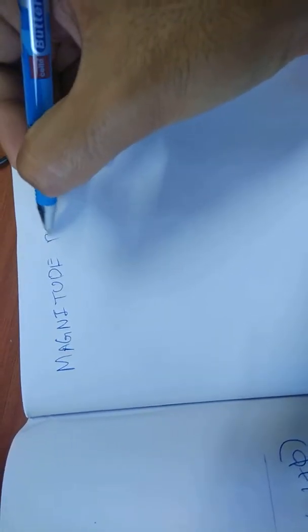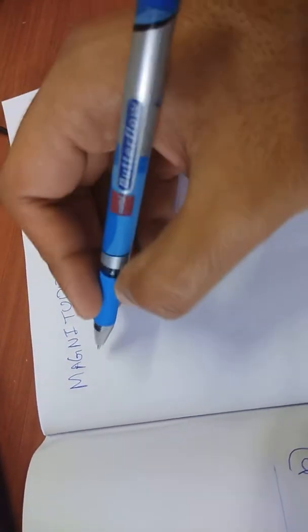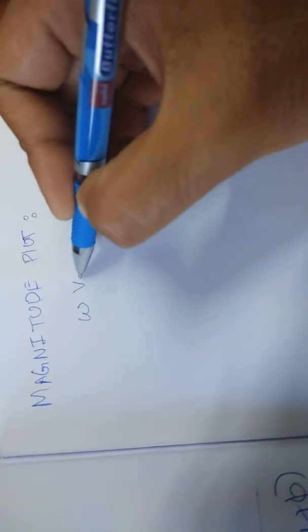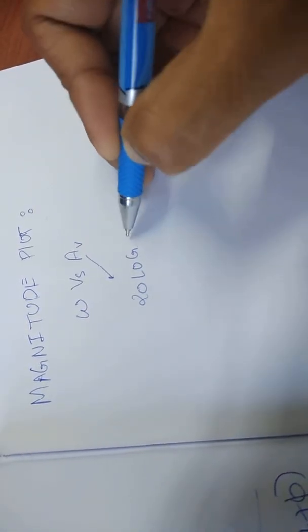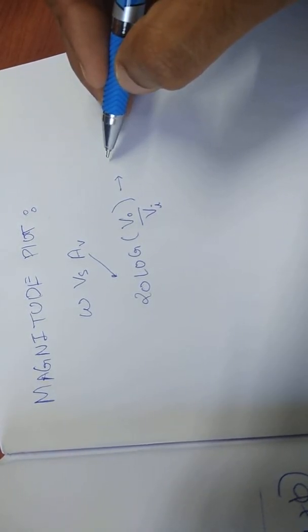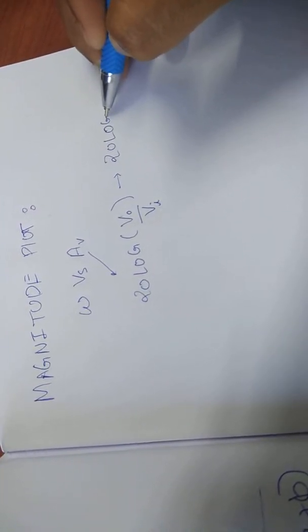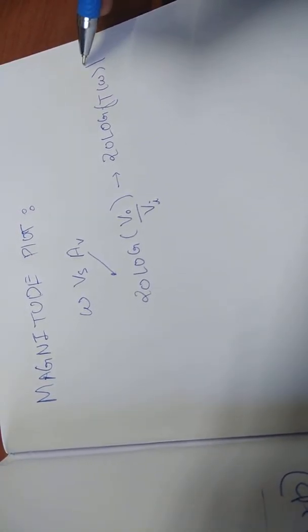So I'll jump on to the magnitude plot and phase plot. What is the magnitude plot? It is the graph between omega and the voltage gain. The voltage gain here is 20 log of V naught by Vi. As we saw previously, V naught by Vi is T of omega, which is the transfer function. I'll write a modulus here.